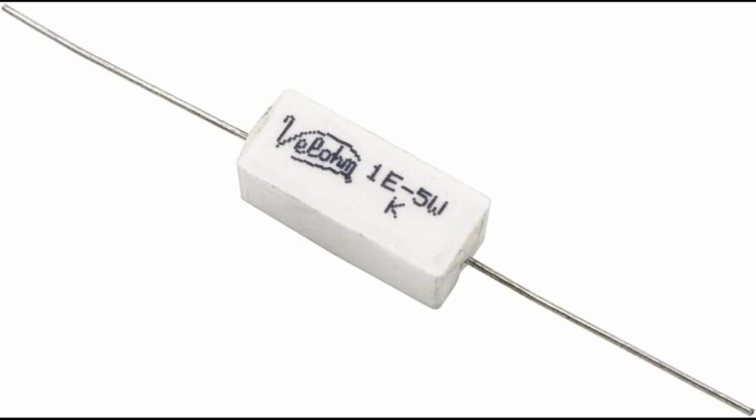Rating and sizing. Fuses come in various sizes and ratings, and it's crucial to select the right fuse for a specific application. The fuse's rating is determined by its current carrying capacity, typically measured in amperes (A), and its voltage rating.